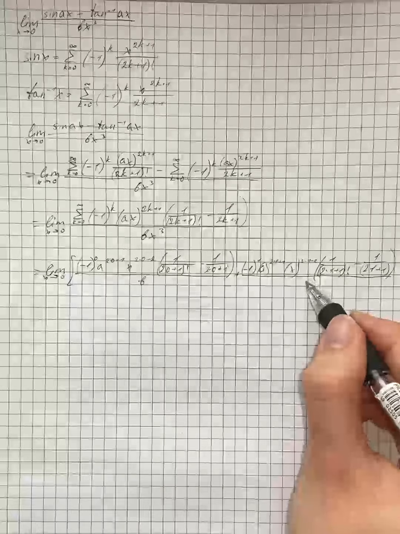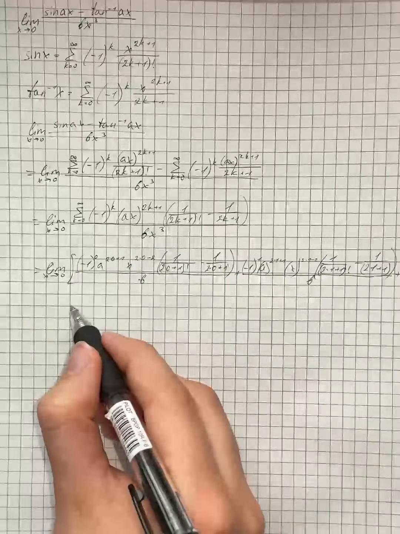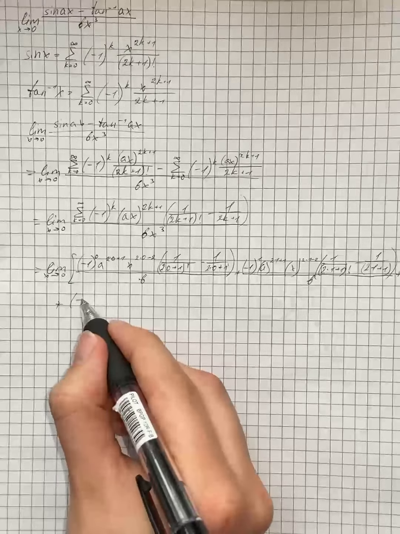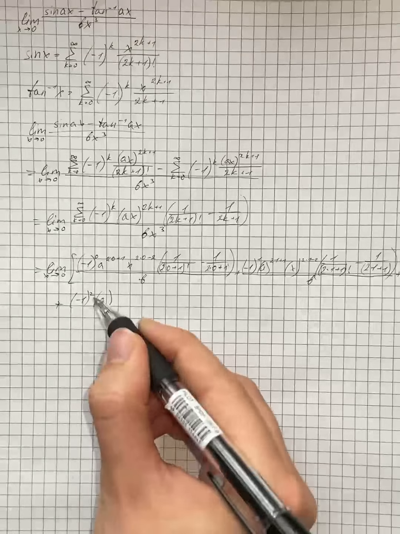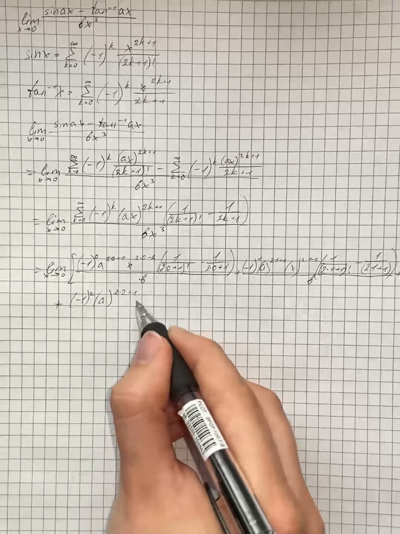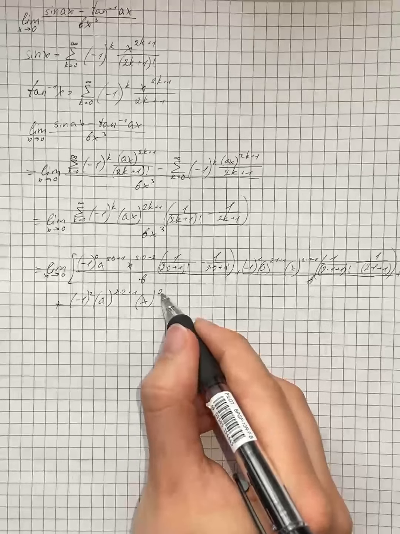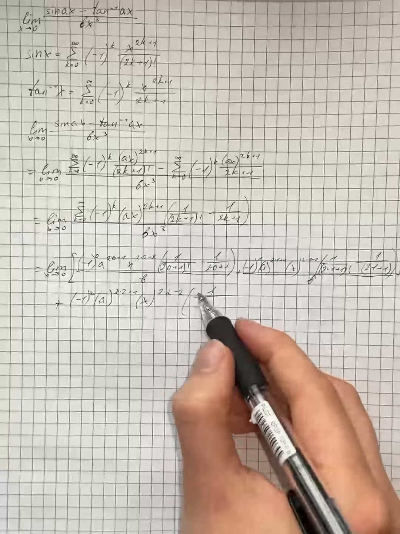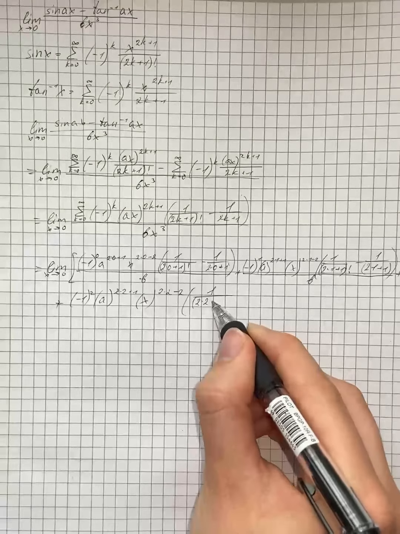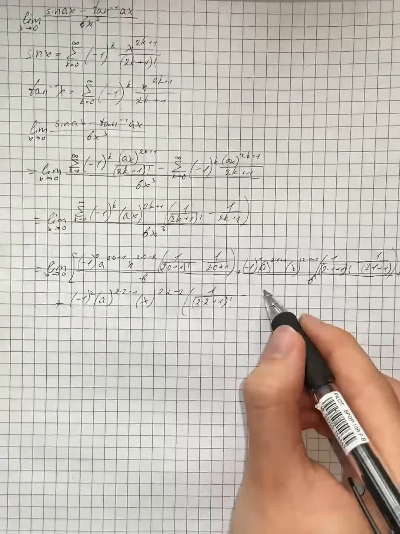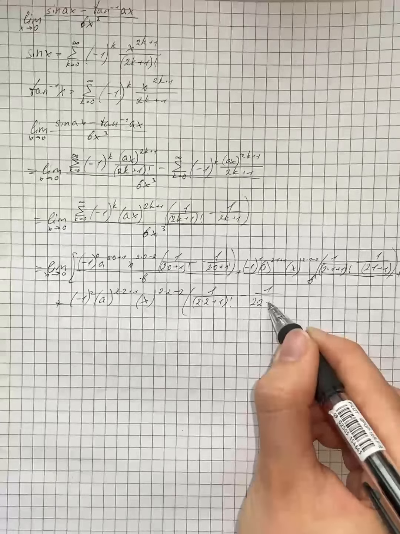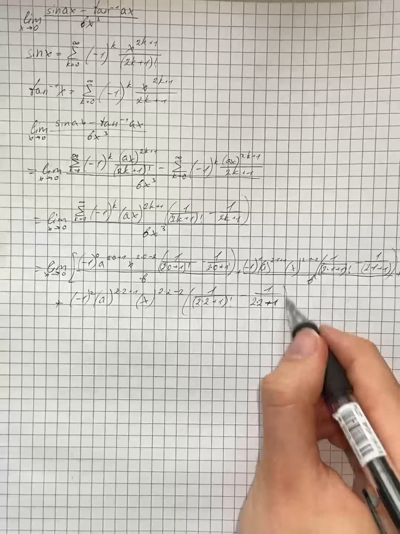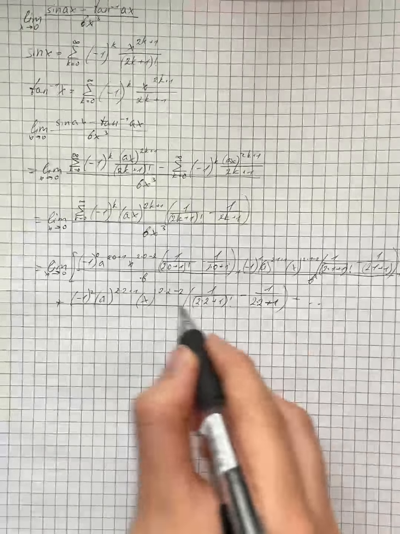And so that's plus, now we substitute 2, so that's going to be (-1)^2 times a^(2·2+1) times x^(2·2+1-3), and times 1 over (2·2+1) factorial minus 1 over (2·2+1), and over b. And then it just continues.